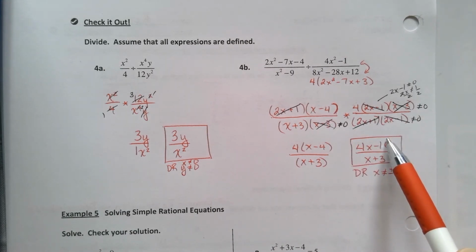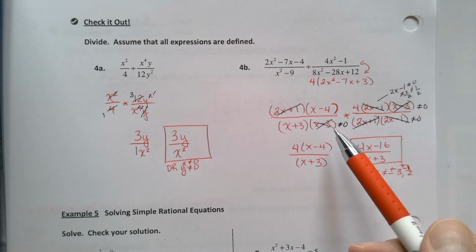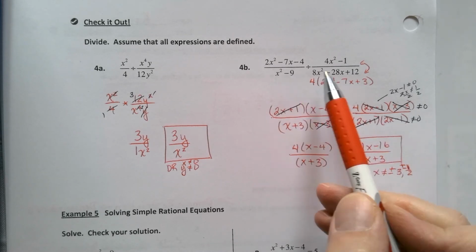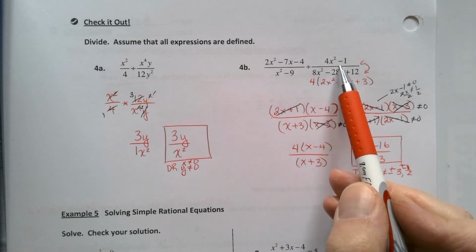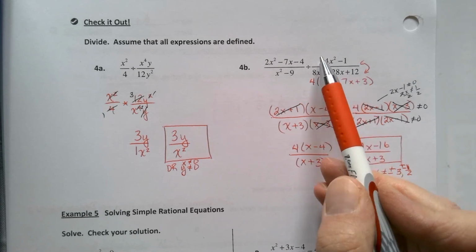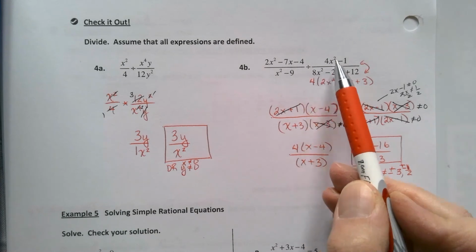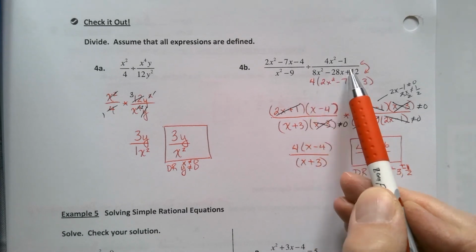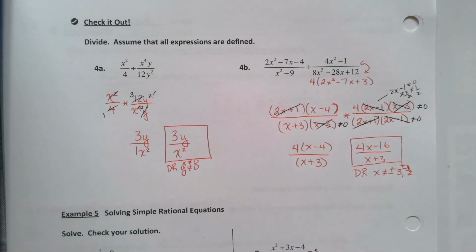And then the other thing that we do is we talk about the domain restriction coming from the denominators, just as before, but also from this piece in the numerator as it is dividing by this whole fraction. Okay, so something a little different here.